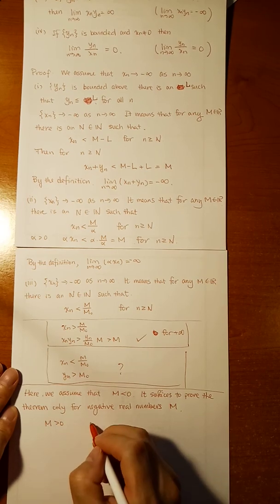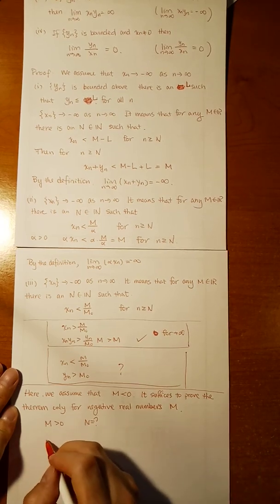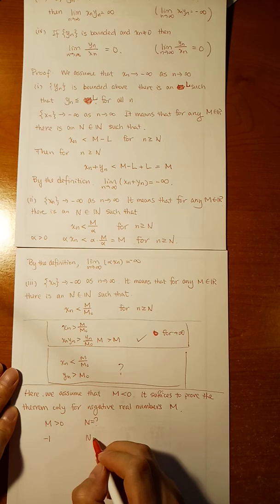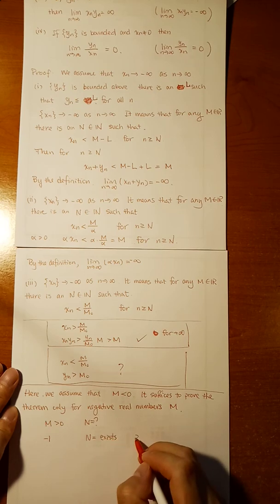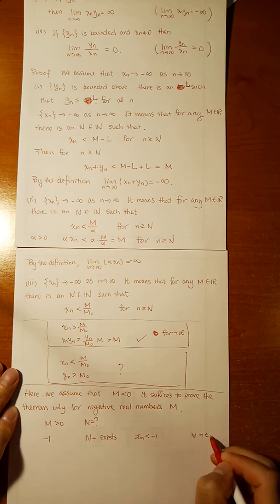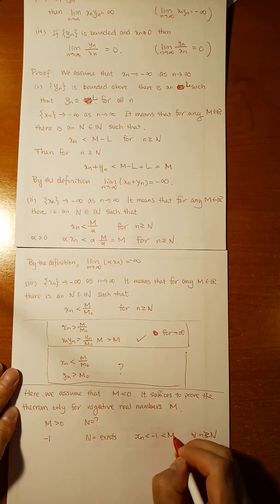So you just try to find a negative 1, and you find the capital N. Then xn will be less than negative 1 for all n greater than or equal to capital N, and negative 1 will be definitely less than m.